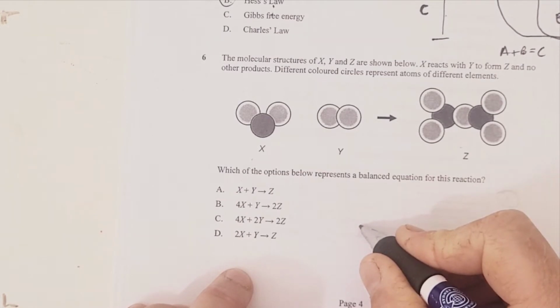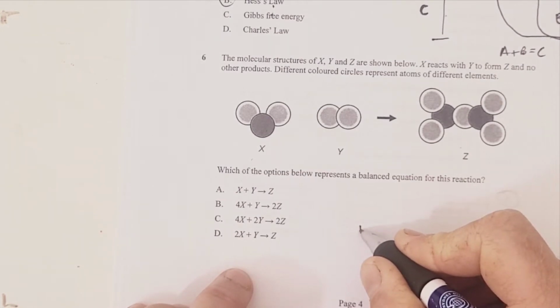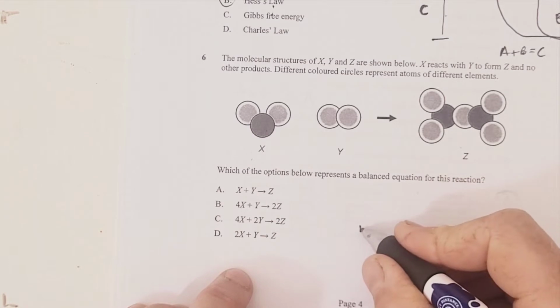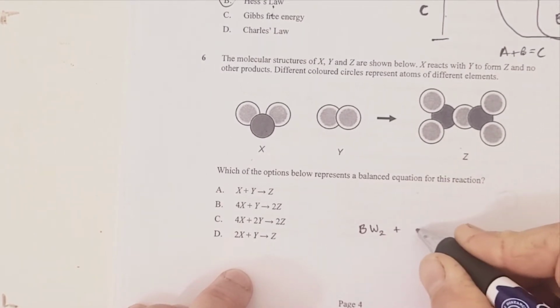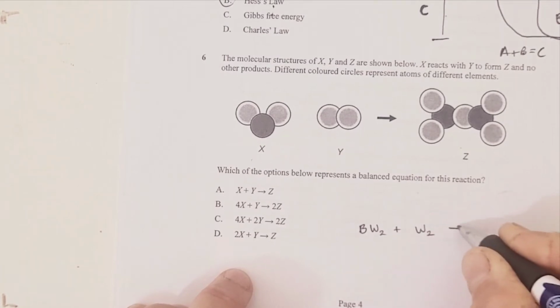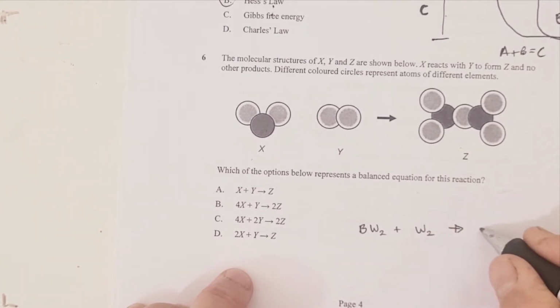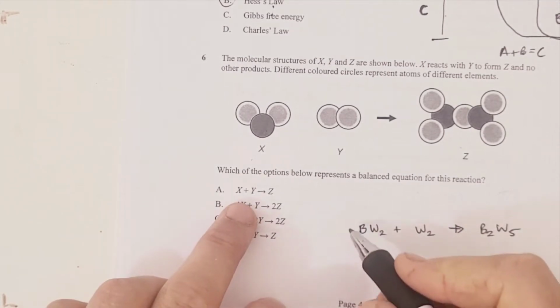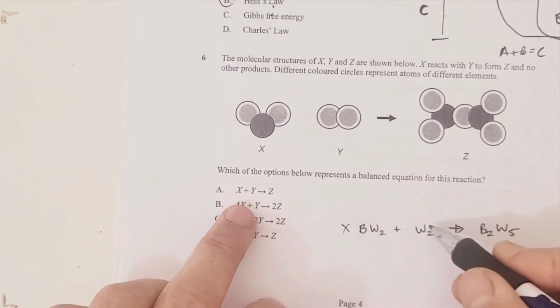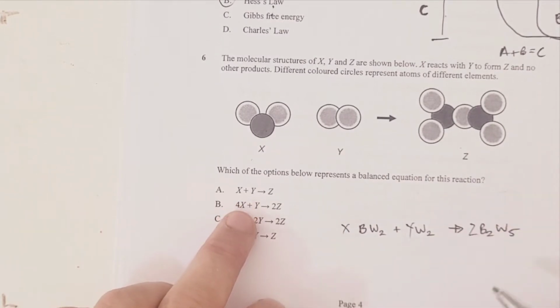So let's have a look. Black, white, white 2 gives us black 2, white 5. Alright, and then you just want to know what X, Y, Z would be.